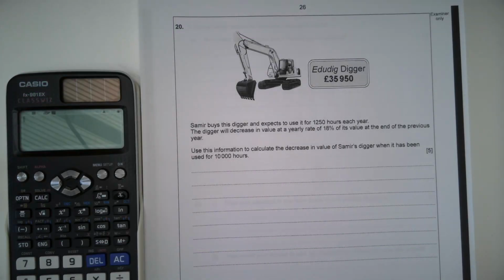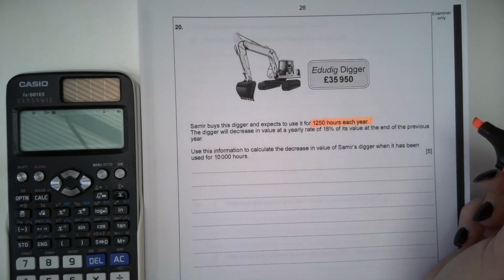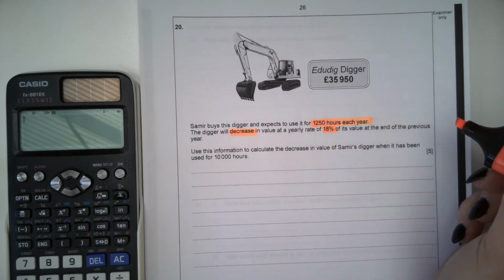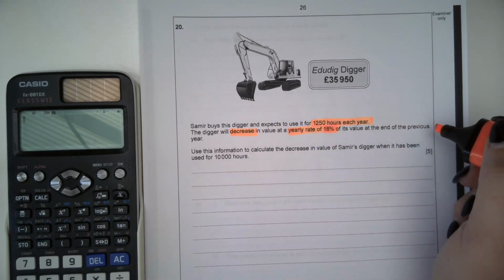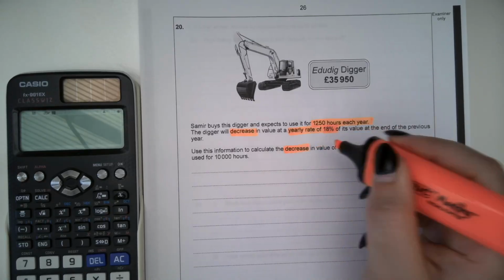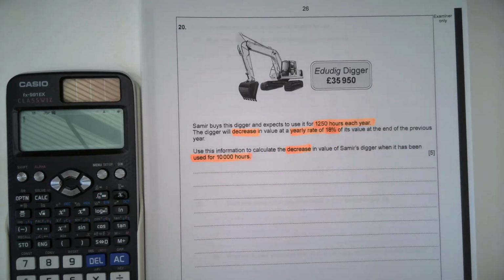Question 20. Samir buys this digger and expects to use it for 1,250 hours each year. The digger will decrease in value at a yearly rate of 18% of its value at the end of the previous year. Use this information to calculate the decrease in value of Samir's digger when it's been used for 10,000 hours.